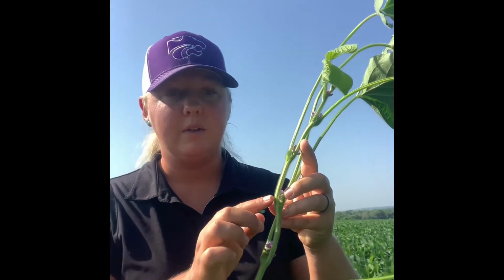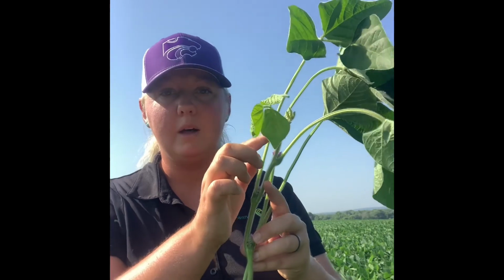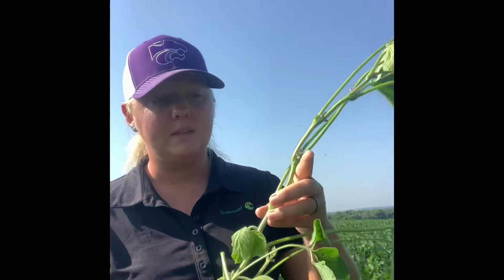So for example, when we start into our growth stages in the reproductive phase, we start with R1, meaning that there is a bloom on any of the nodes on the main stem. So you can see there's blooms all the way up the nodes here on the main stem of this particular plant. So we know that we have at least reached the R1 growth stage.